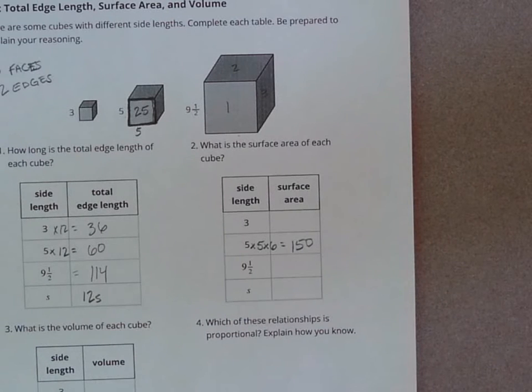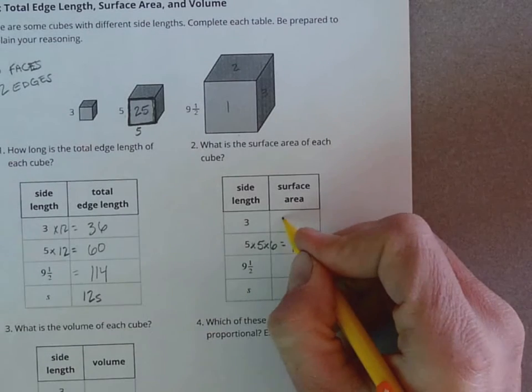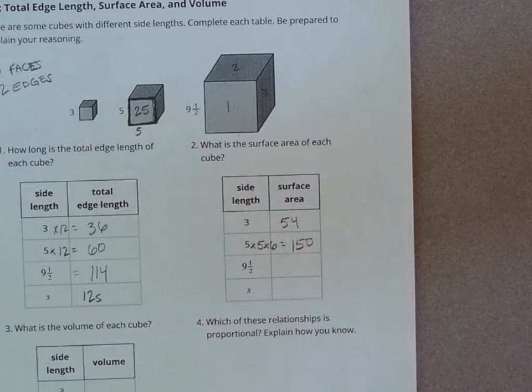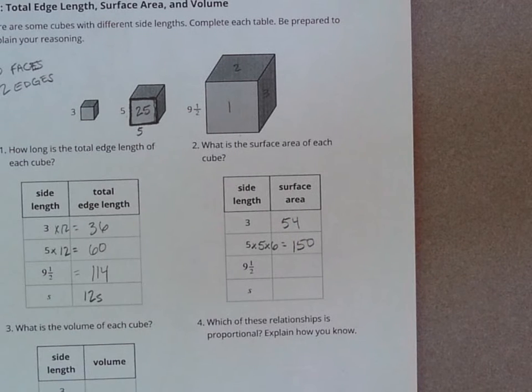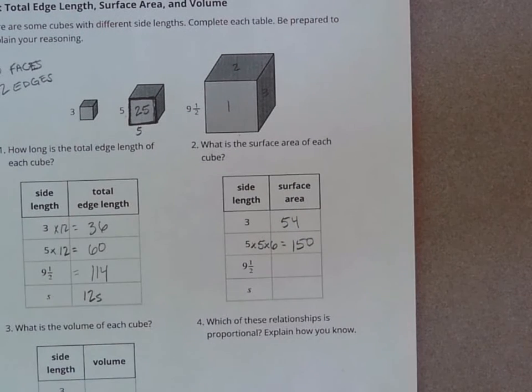So if I have the side length of 3, then Vollendorf, what is the surface area going to be? 54, good. Okay, now if the side length is 9.5, then Angel, what is the surface area going to be? No, not quite. What is it going to be, Maddie Stice?